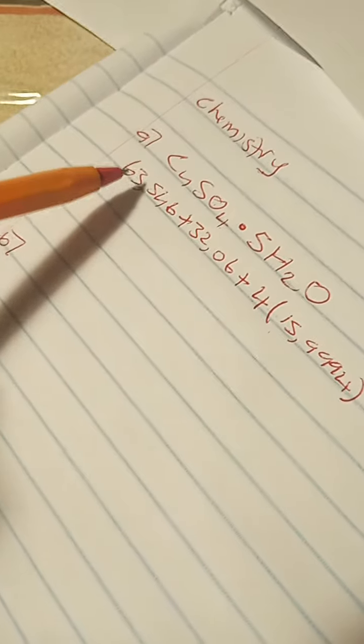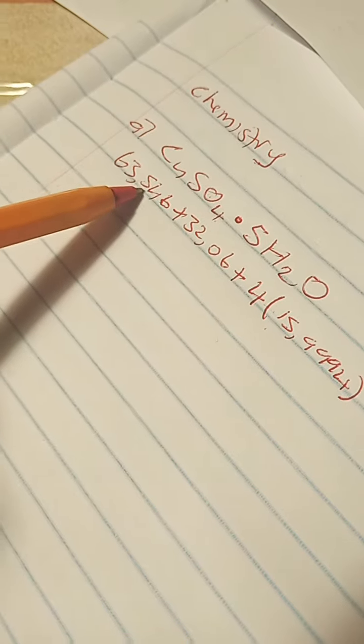Remember, we have different periodic tables with different molar masses, so use the molar mass that we're given in the periodic table that we're using. Sometimes we might get the oxygen to be 16.